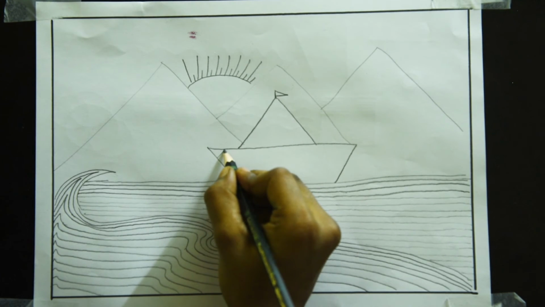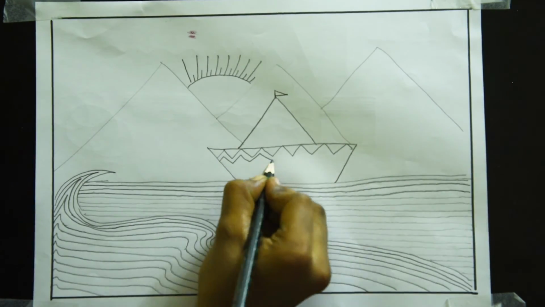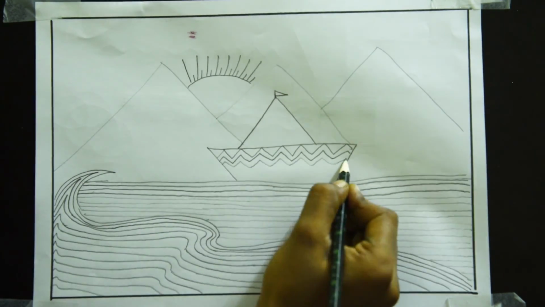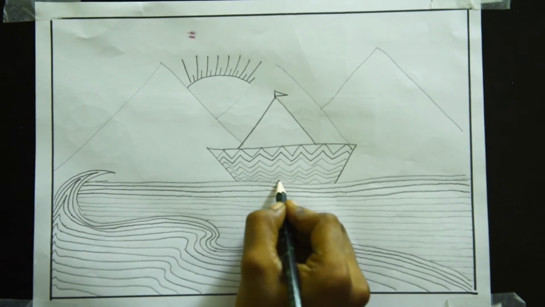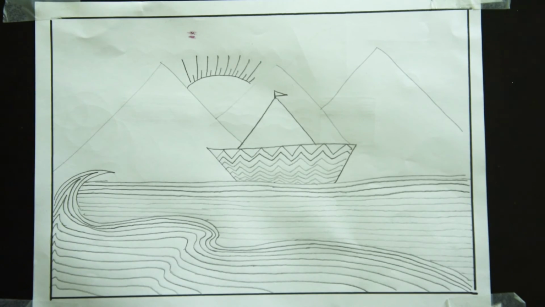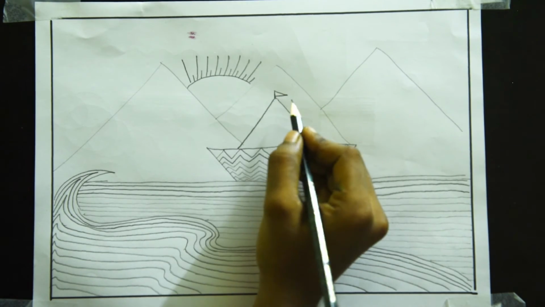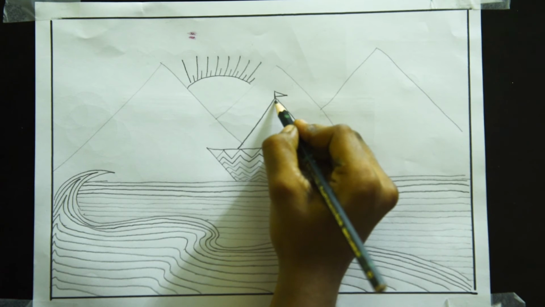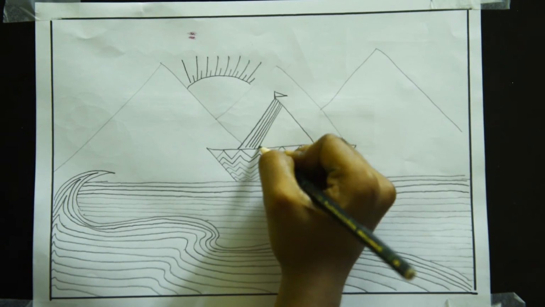Now for the boat, I want to use zigzag lines. You can use any lines. Here I will use slanting lines. Okay, I'm going to use slanting lines, very close to each other.